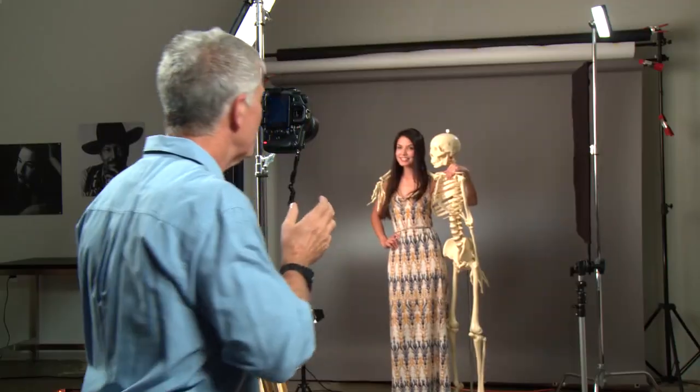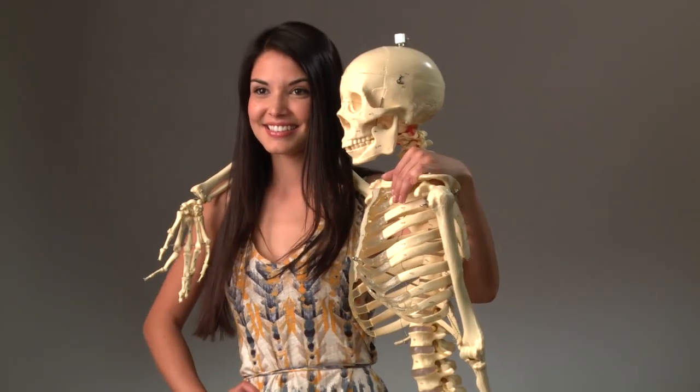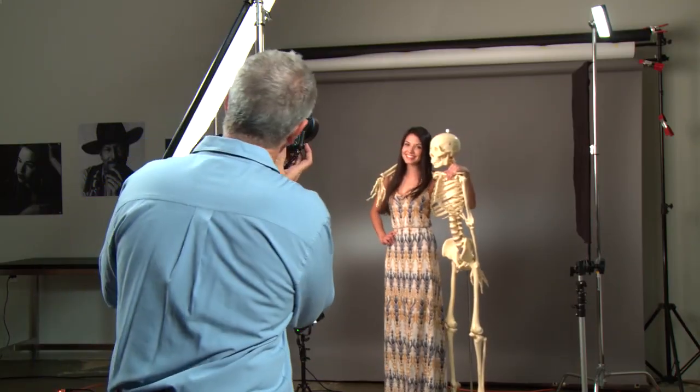That's how we pose them. That's how we light them. So sometimes high school kids have, well, goofy ideas. Victoria wants to be a biology major. She found a skeleton in the studio. Why we have a skeleton in the studio, I have no clue. But she thought she would like to have her picture taken with that, and we're ready to accommodate her.